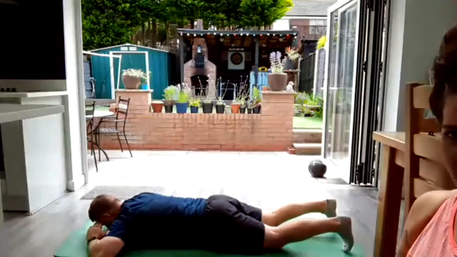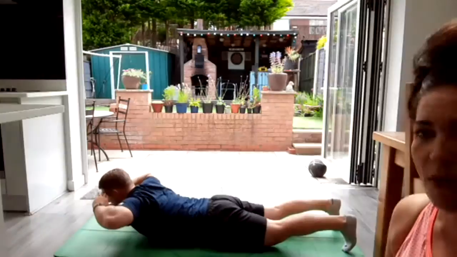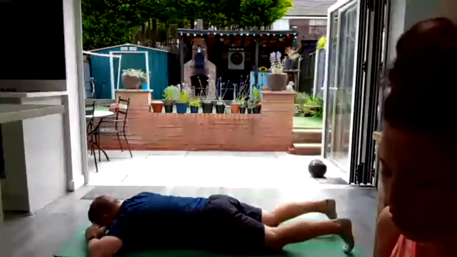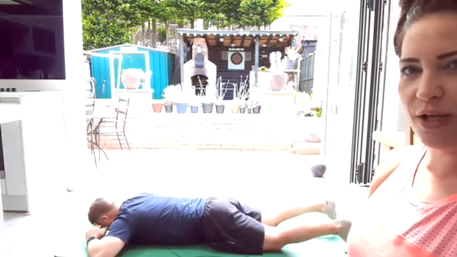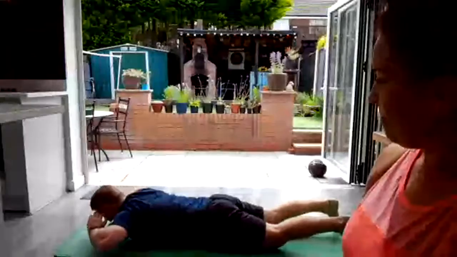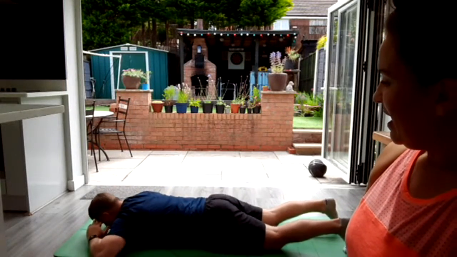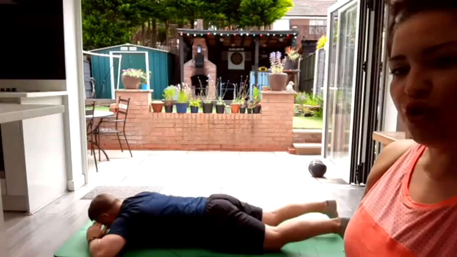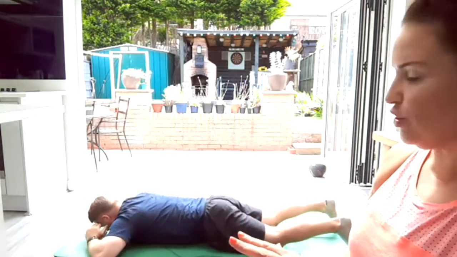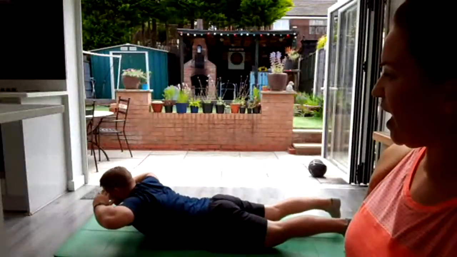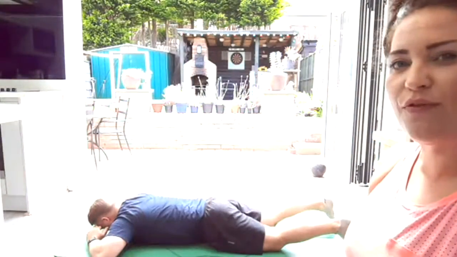Seconds, lower back extension. So your lower back makes up part of your core. So when we strengthen our core, you need to be ensuring that you train your lower back as well. So easier options is just to keep your reps lower. That's how you make it more manageable. If you want to make it more challenging, you can stretch your arms out in front of you.